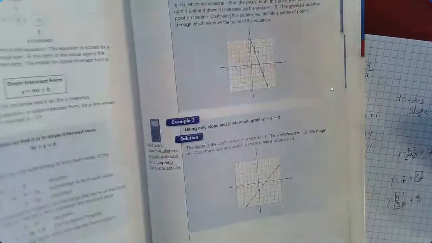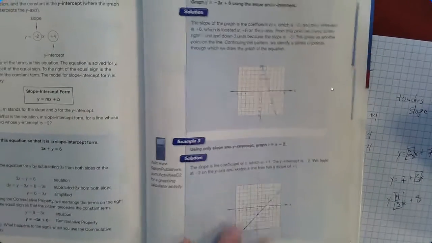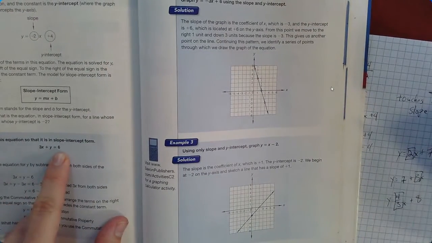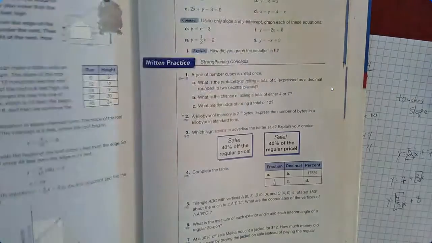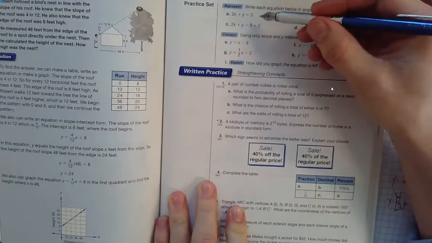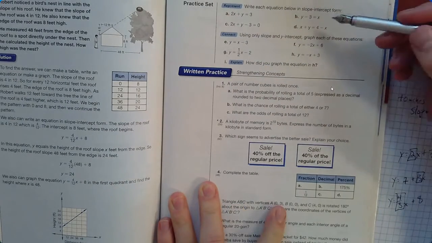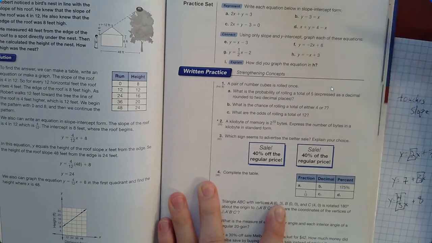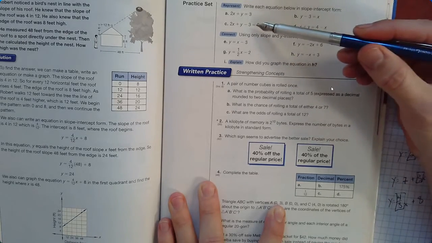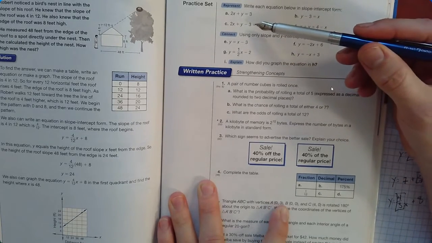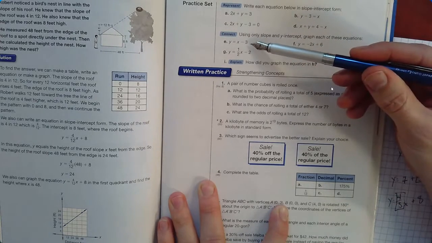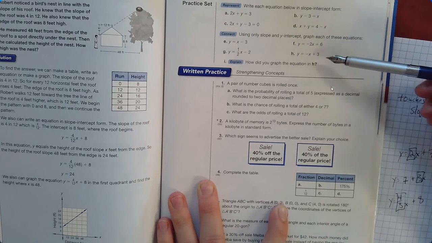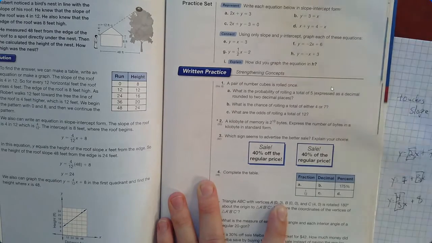So if that's 4, the y-intercept here is 6, because it hits the y-axis at 6. My y-intercept here is going to be 3. Here is going to be positive 3 again. Over here, my y-intercept is going to be a positive 3 once you move that over. My y-intercept here is negative 3, positive 6, positive 3, negative 2.